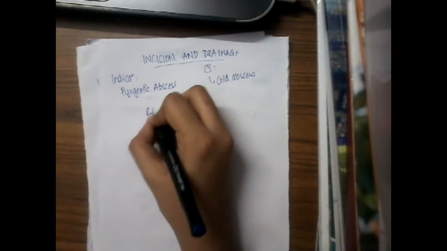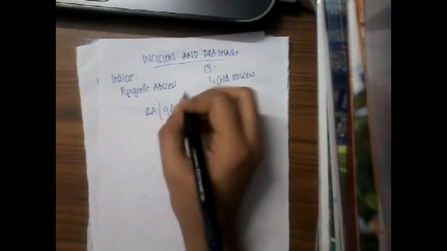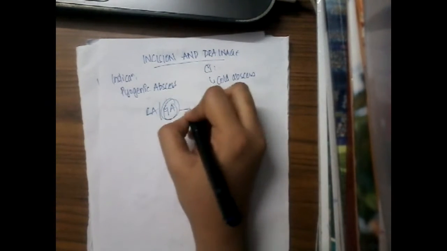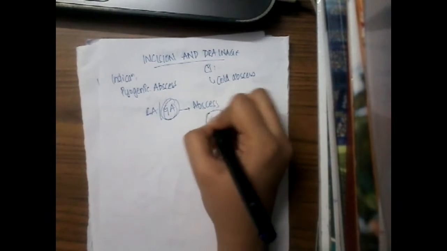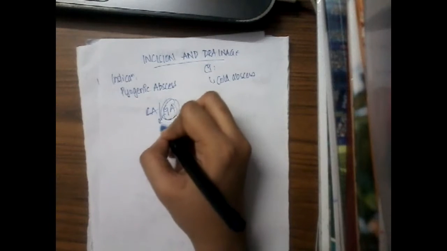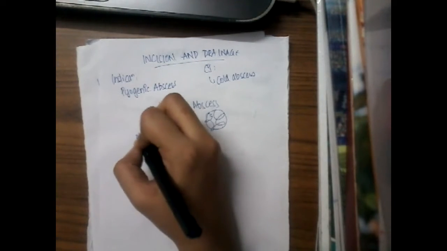How are you going to place the position of the patient? He can be in supine position or prone position or lateral position depending upon the site of the abscess. Here in anesthesia, you can give either a local anesthesia or general anesthesia can be preferred. If the abscess is multiloculated, then we give general anesthesia. Normally we can do it on local anesthesia.